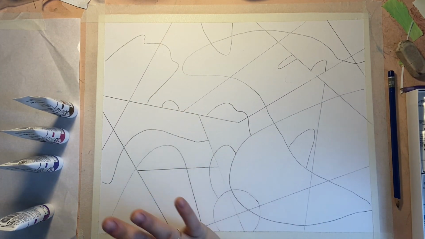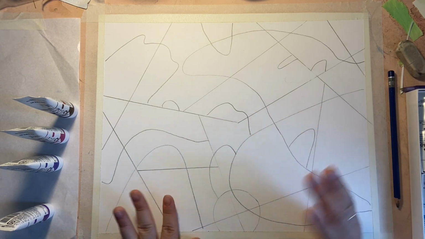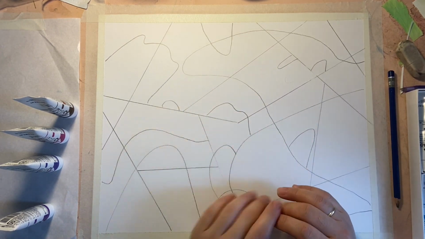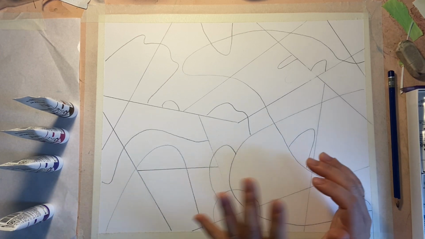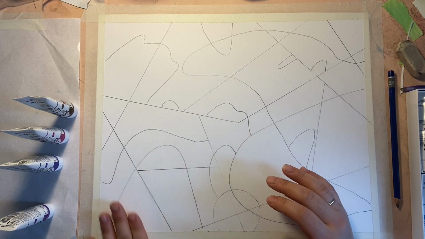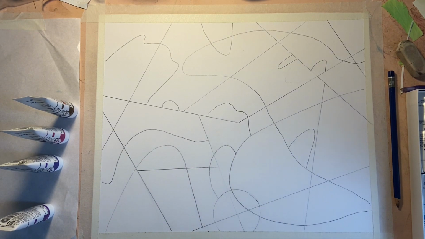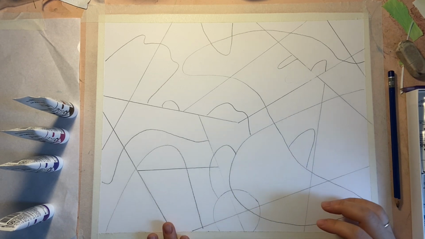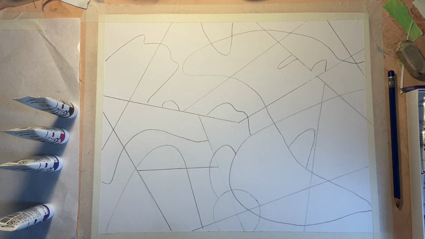If you are going to use colors like this, please be mindful of using lighter colors to start, because with the colors that you put over the former colors, the former color can actually seep through the next layers. So try to use lighter colors first and then go over to the darker tones, okay?